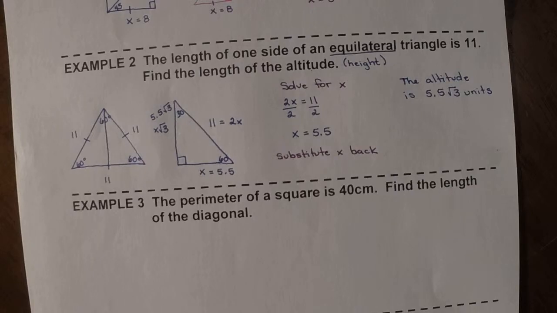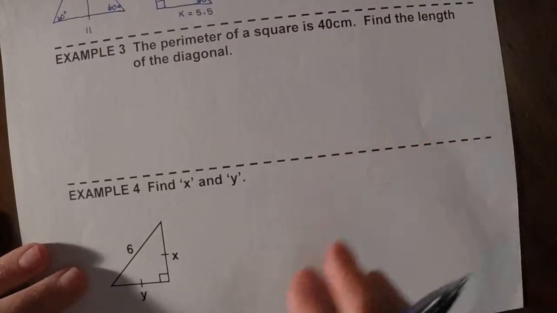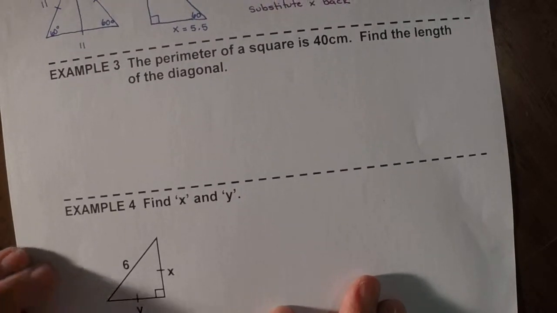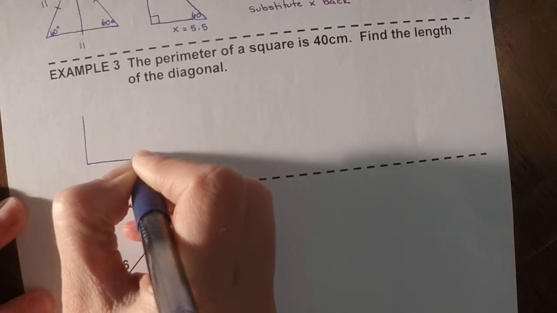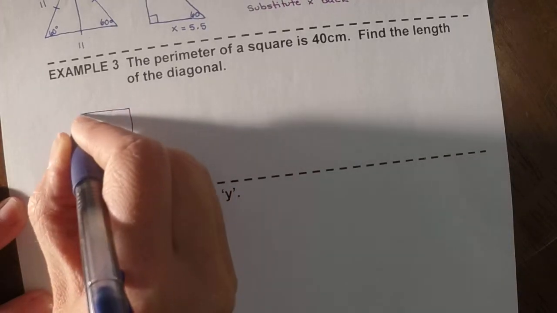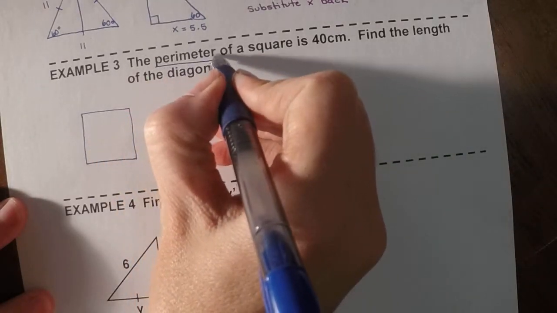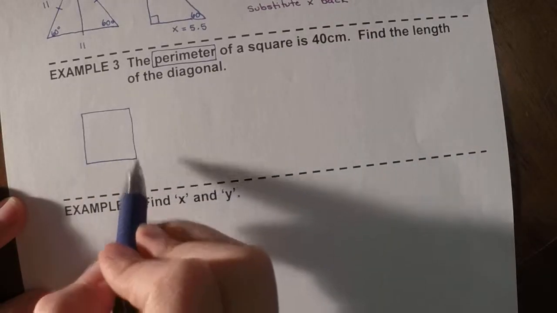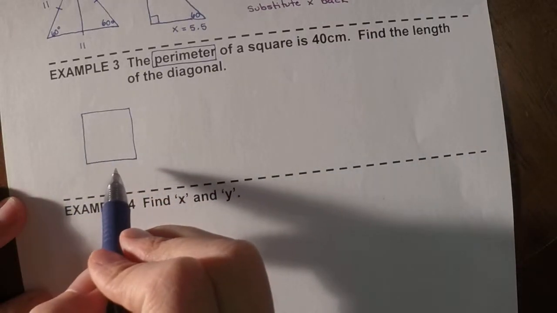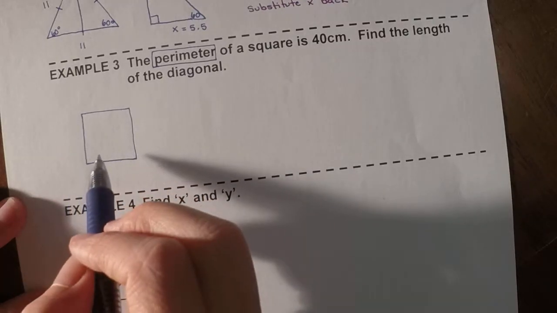Good. All right. Next one. The next one goes back to a square. So again, we're going to draw our square. But this time it says that the perimeter of the square is 40 centimeters. Remember, perimeter means the distance around. So the distance around the square all the way is 40. Well, that means all 4 sides have to add up to 40.